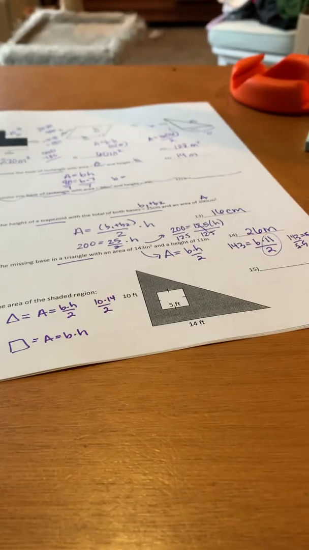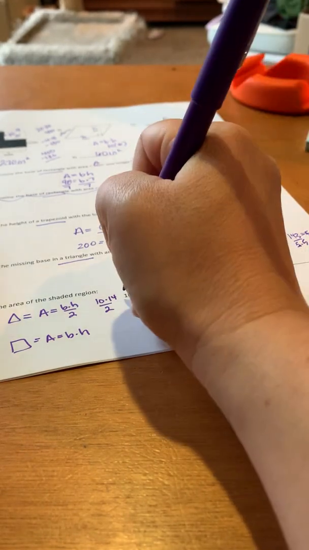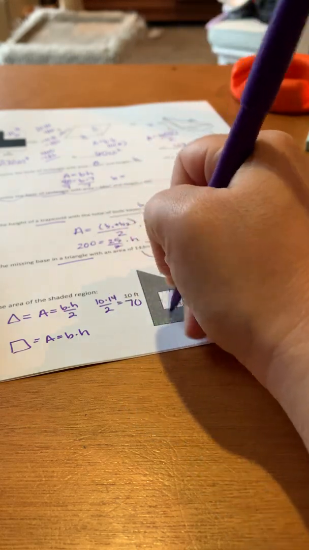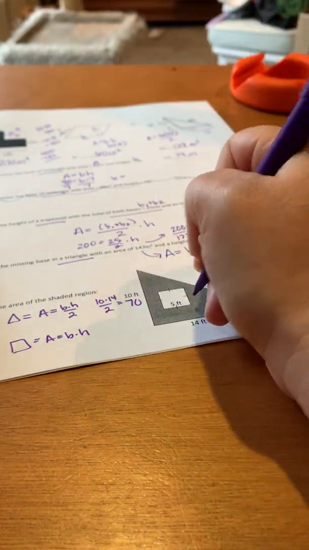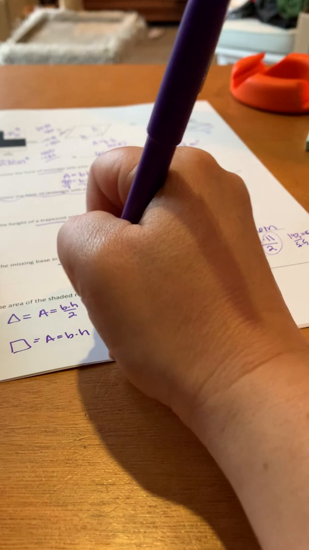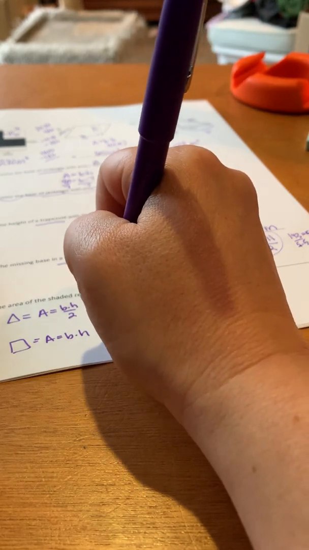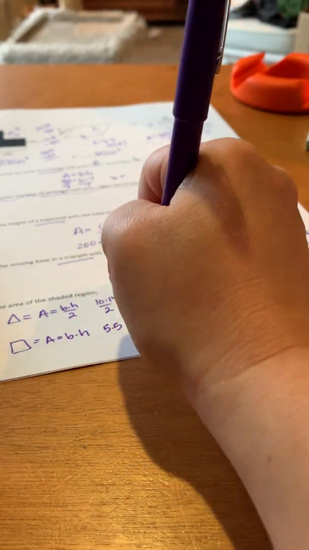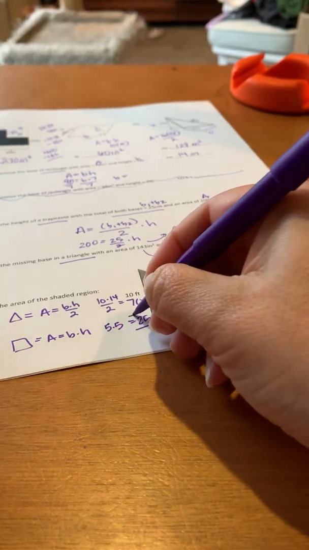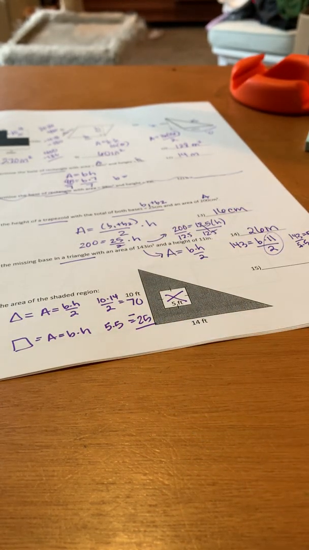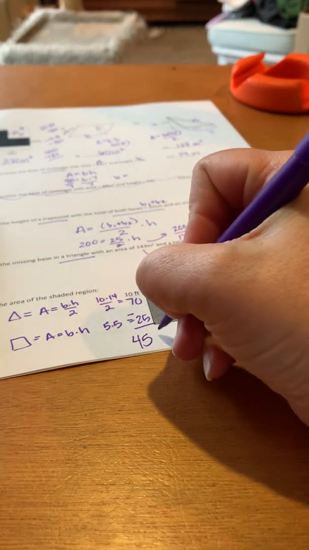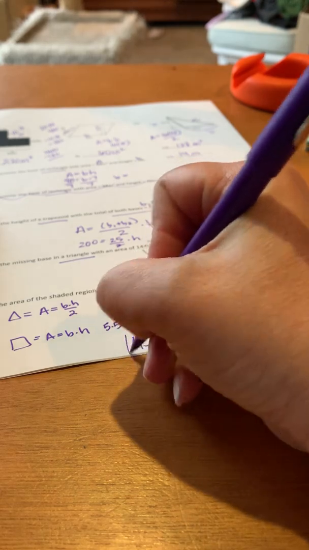All right, my triangle, I got 10 times 14 over 2. I got 70 for if I had the entire triangle, it'd be 70. But I took out this piece, so I'd need to take that out of my problem here. So it's taken out of the whole thing, so I end up with 45 feet squared.